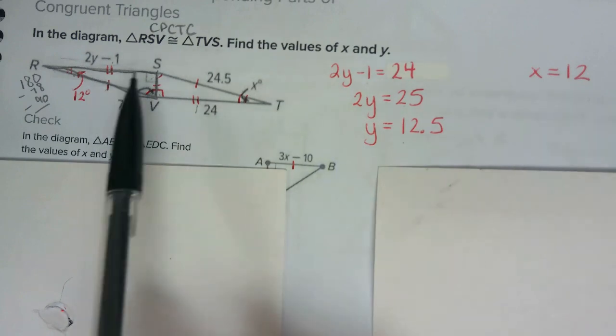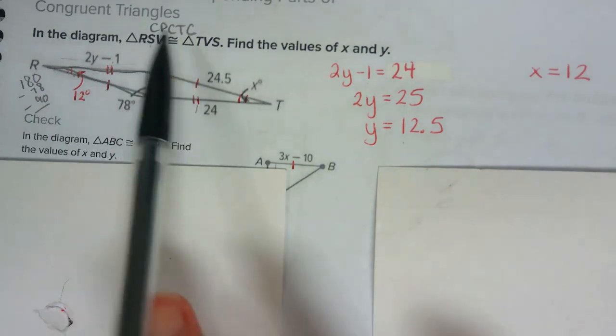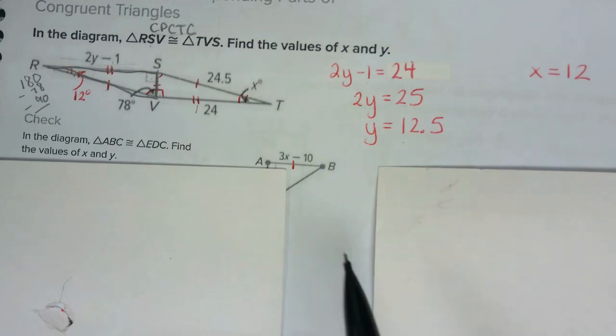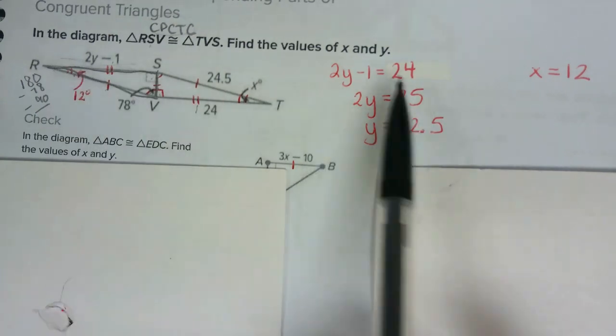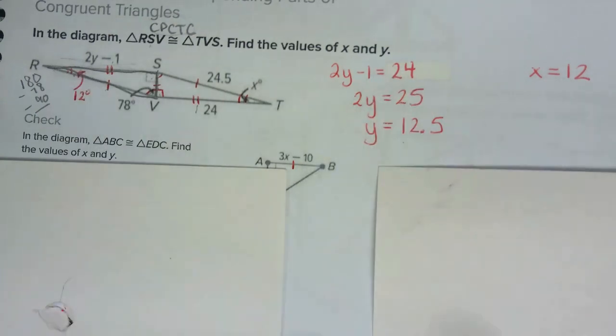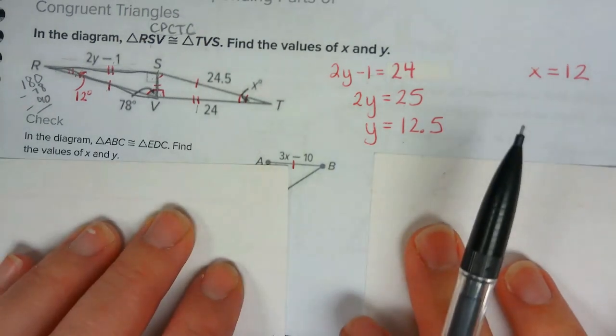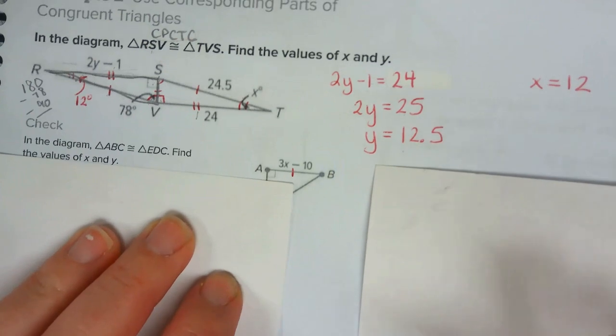Okay, so corresponding parts are congruent if you know your triangles are congruent, so that's that CPCTC. And then once you've matched up your corresponding parts, you just set them equal because they have to be congruent to each other. All right, pause the video and see if you can do the check question.